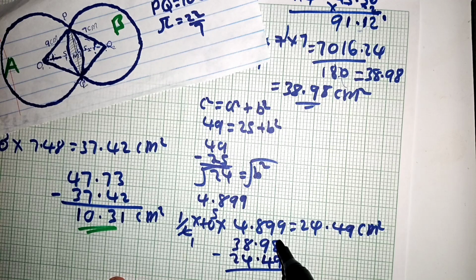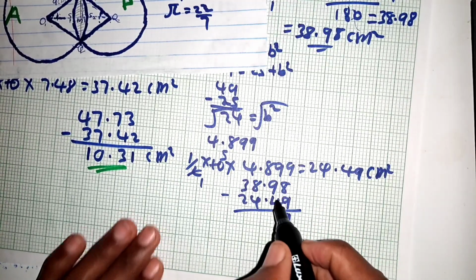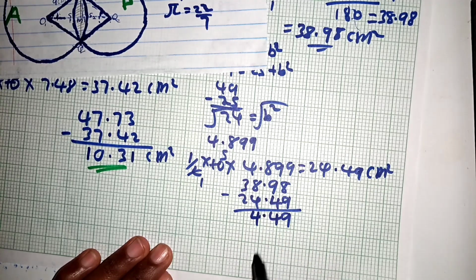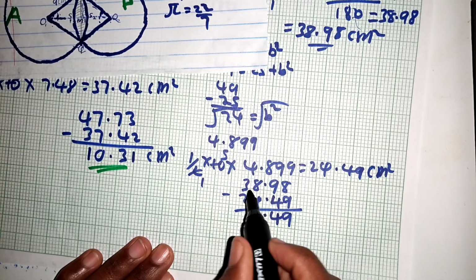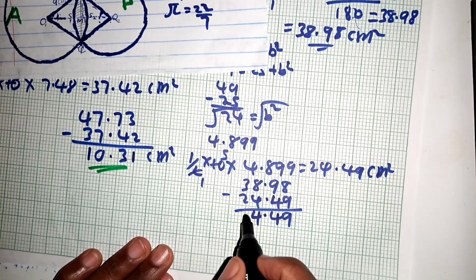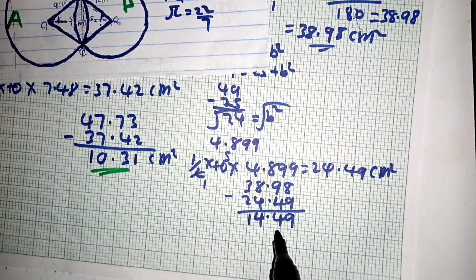So this minus this, you borrow 1, bring it here. This is 9. This one was left as 8 minus this 4. This one is 4. This one is 3 minus 2. What do you get? 1. This is the area of the other segment.